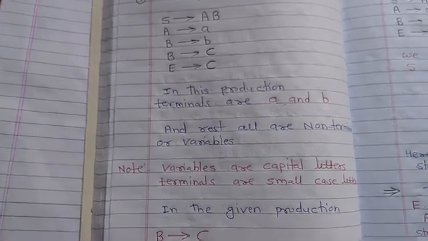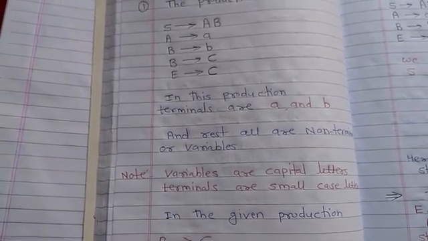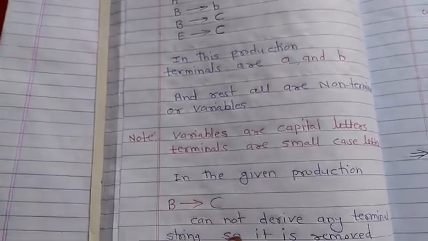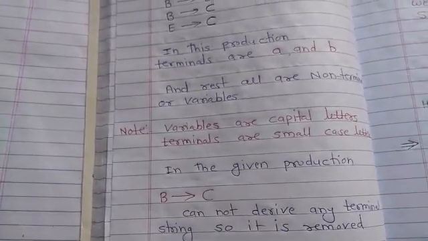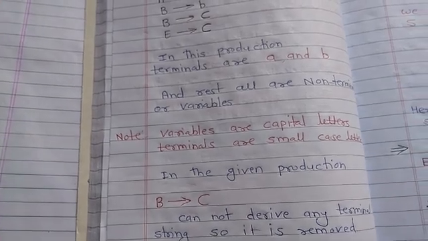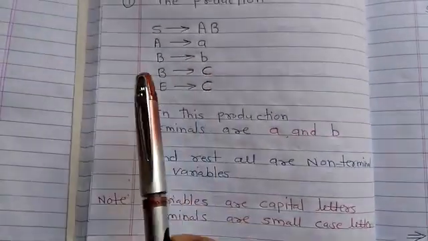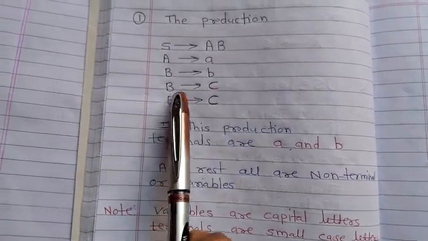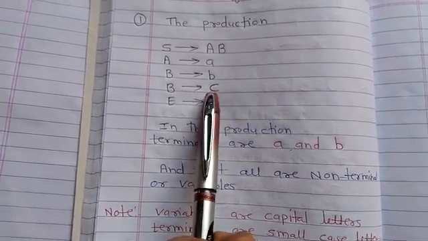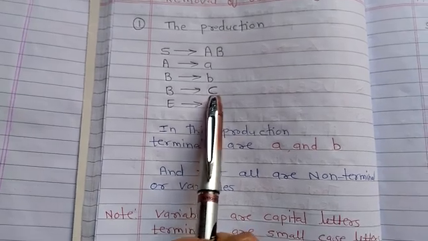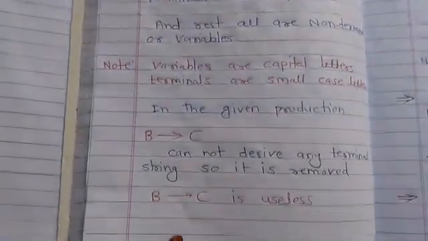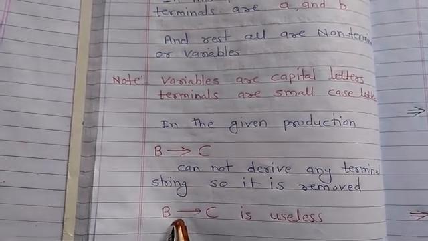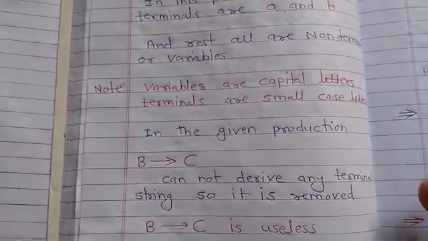In the given production, B tends to C cannot derive any terminal string, so it is removed. B is capital, C is also capital. Therefore, it cannot form any terminal string. That's why we have to remove this production. B tends to C is useless.